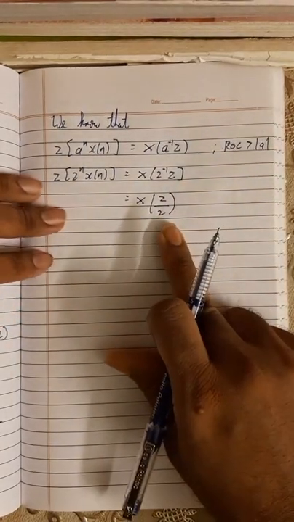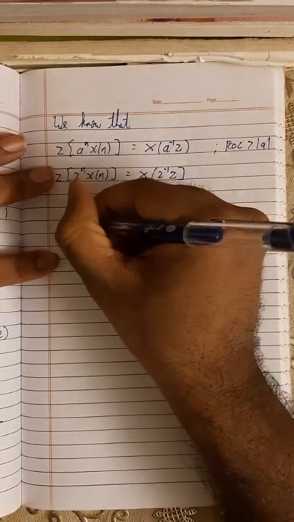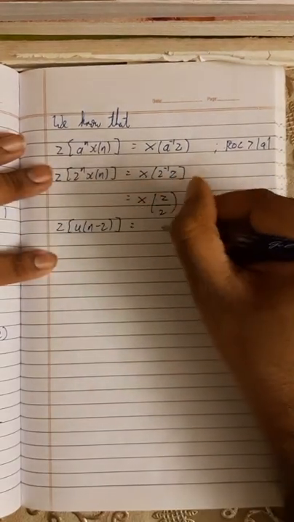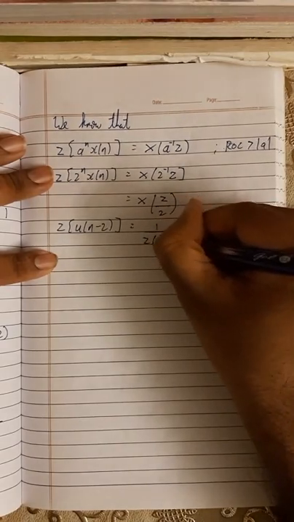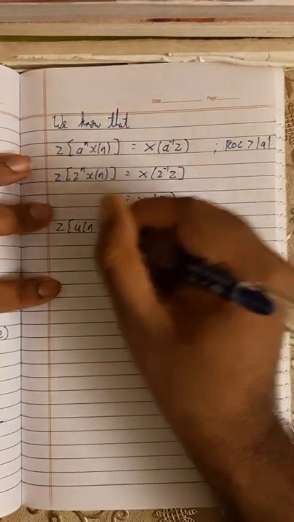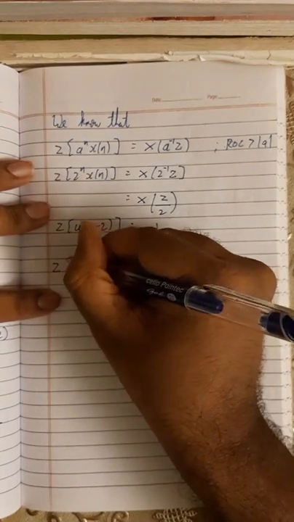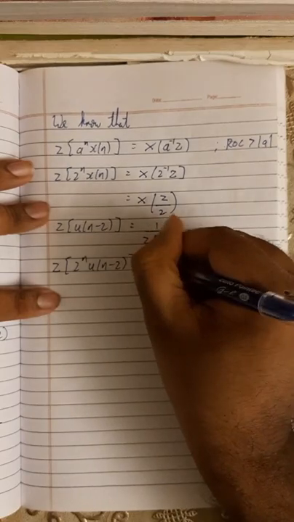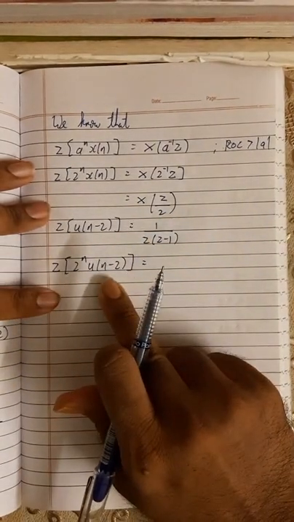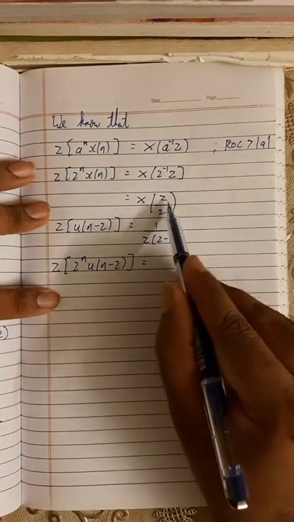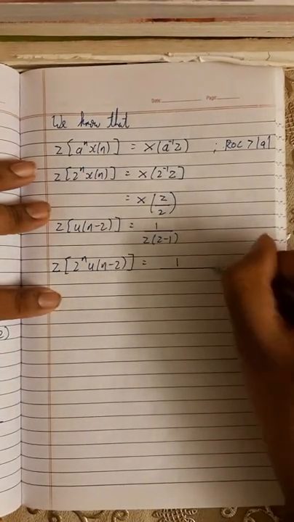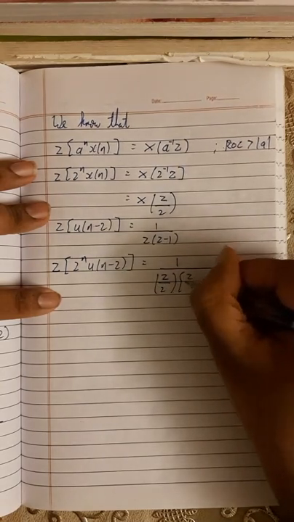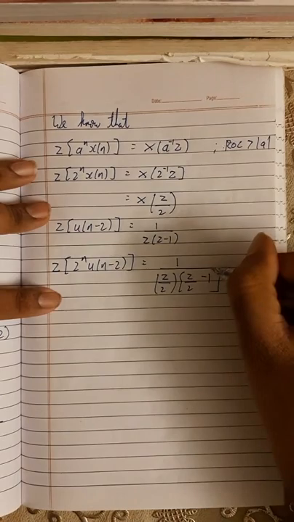We already found that the Z transform of u of n minus 2 is 1 by z into z minus 1. Therefore, the Z transform of 2 raised to n u of n minus 2 is obtained by replacing every z with z by 2. That's all. So 1 by z by 2 into z by 2 minus 1.